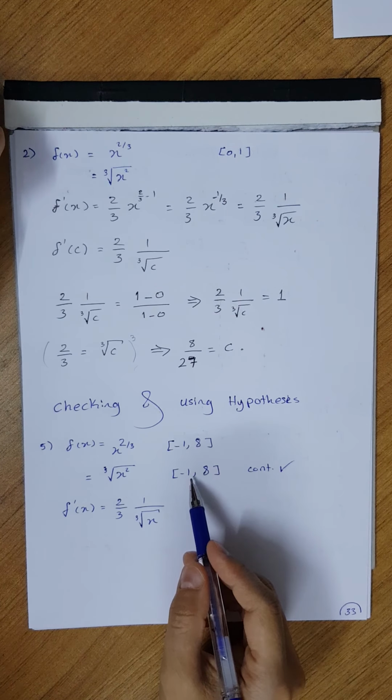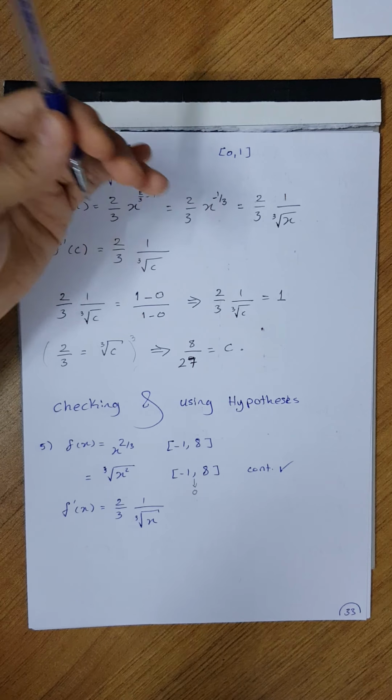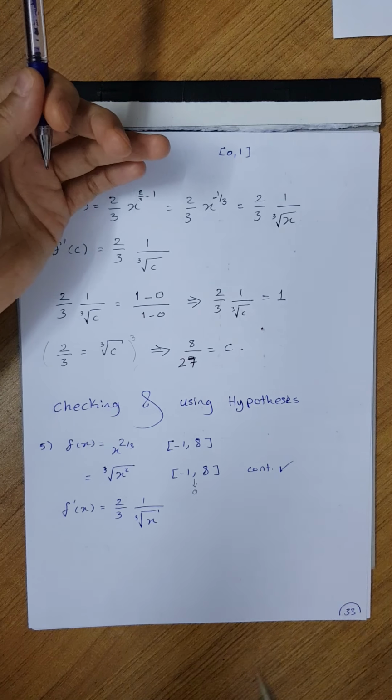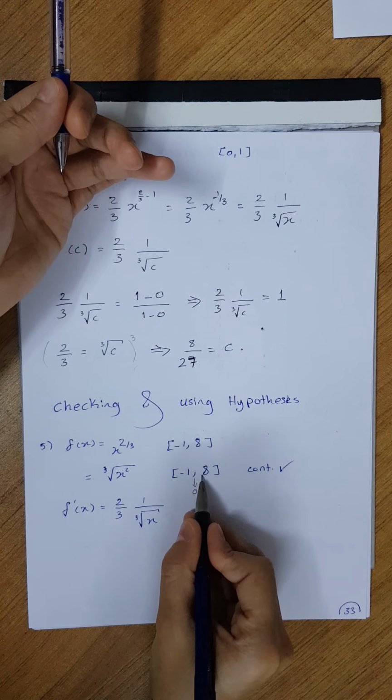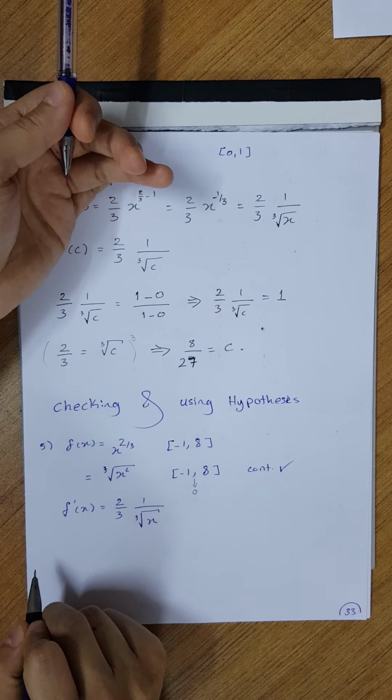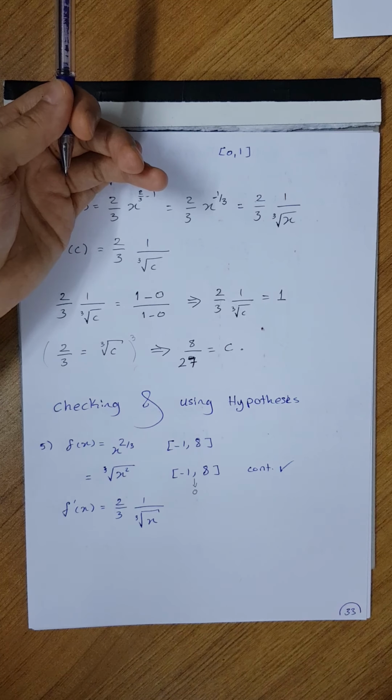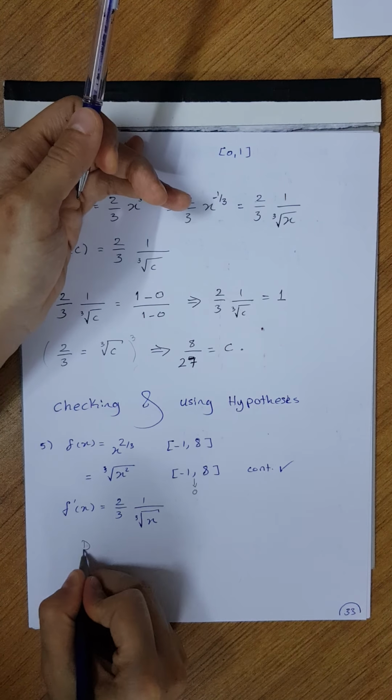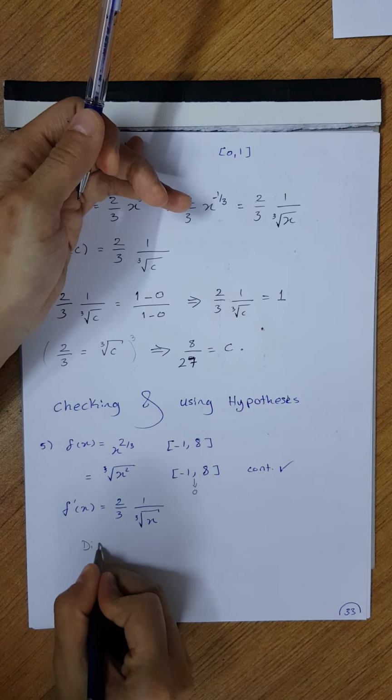But here in between that interval, I have got 0. If I put 0 into that function, will it make it something defined? No. Since I have got a number in that interval that makes the first derivative of the function undefined, the function is not differentiable on the interval -1 and 8. So the mean value theorem hypothesis does not hold for that function.